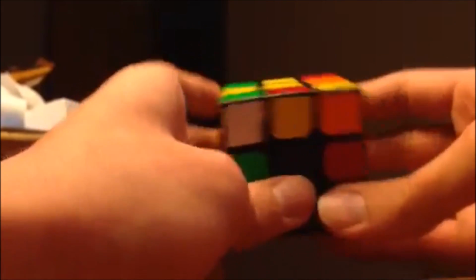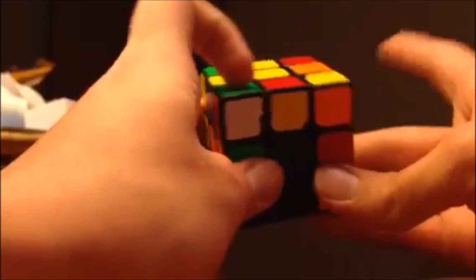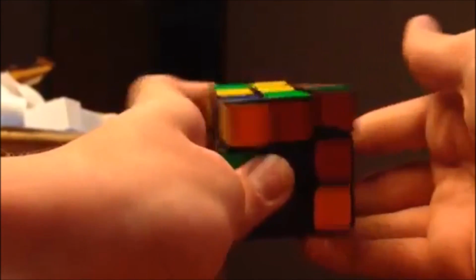I can move on to F2L. First pair I see is this one, red green and red green back here. So I can match that up.